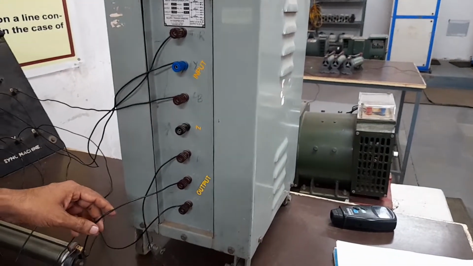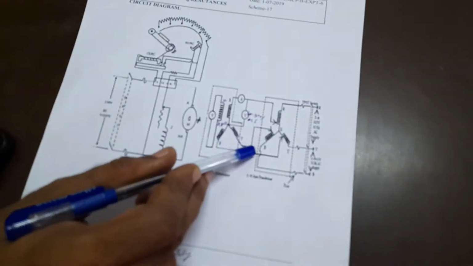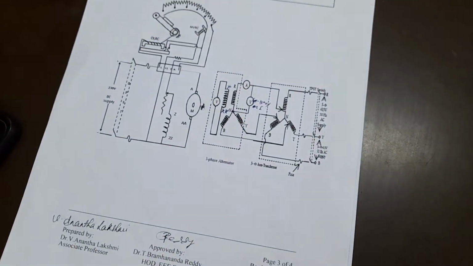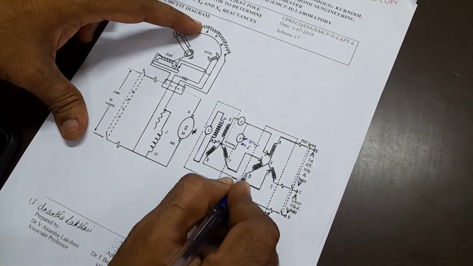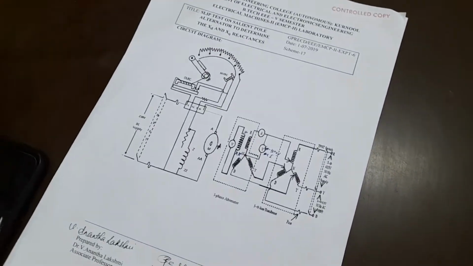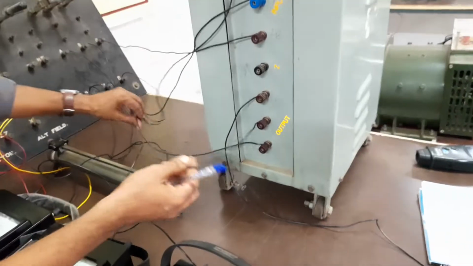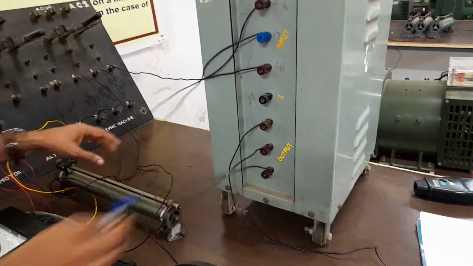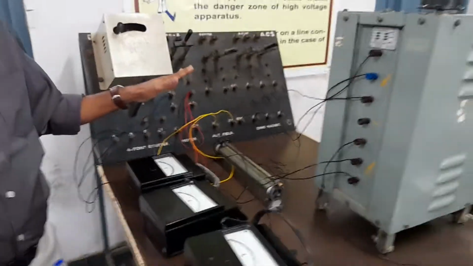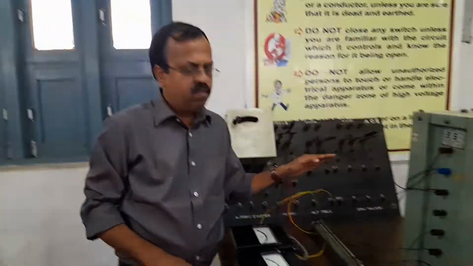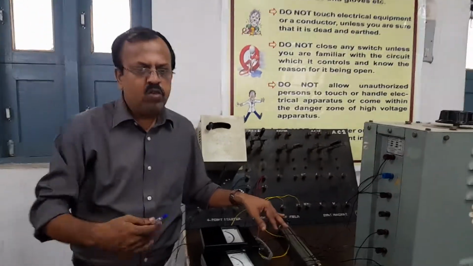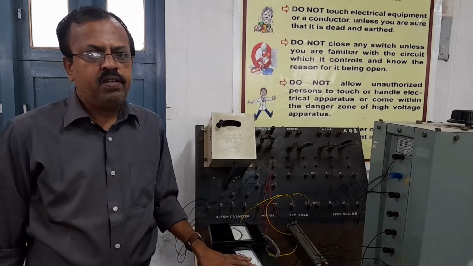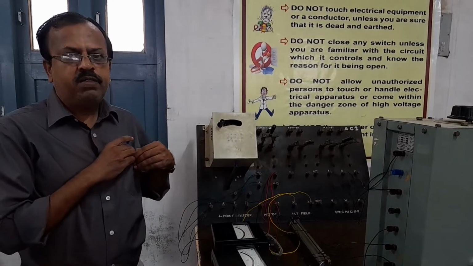Other two output terminals, if you see here, Y is to be connected to Y, and B is to be connected to B. See here, Y is connected to Y, and B is connected to B. So this is how the connections are made for the slip test. So once you are thorough with the connections, then we need to go for conduction of the experiment. So let us see the conduction of the experiment.